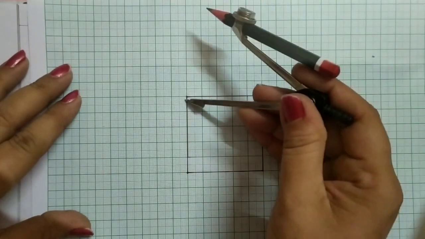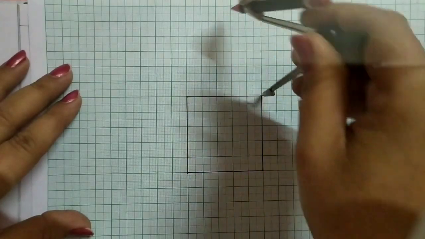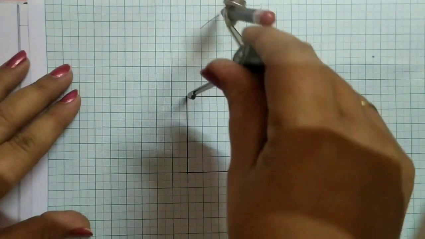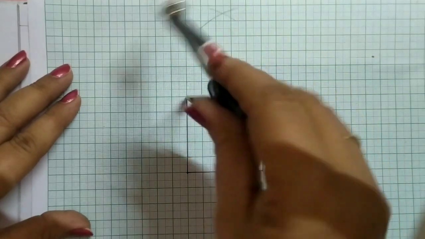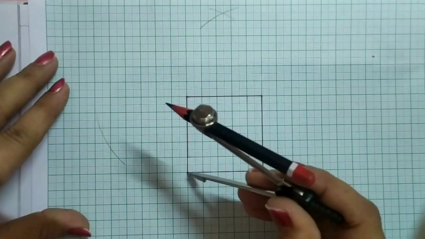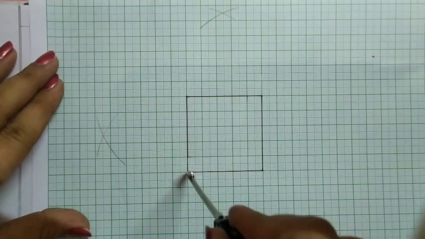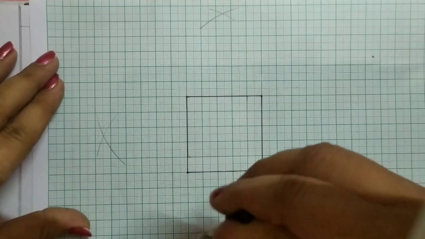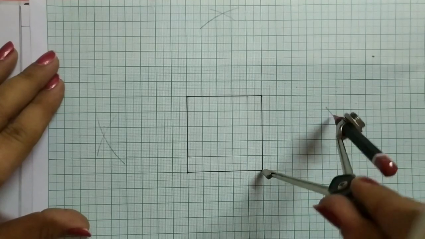Now taking these vertices as center one by one, just mark arcs over there and intersect the previous one with the help of the second arc like this. Then towards all sides you have to just mark these arcs. You will find that it is much easier to draw the net using a compass.